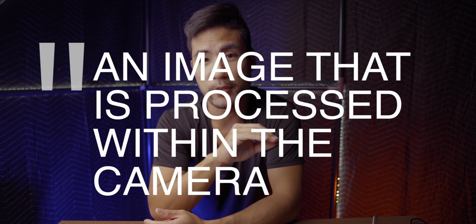So JPEG, in simple terms, is basically an image that is processed and completed within the camera. I just wanted to elaborate on that a little bit more so you guys understand what that actually means. Now, the question really becomes, how does a camera actually determine the color of the processed photo after you take a photo within the camera?